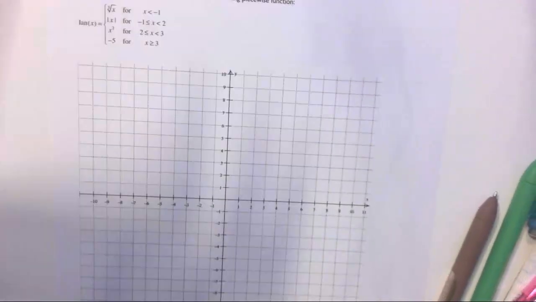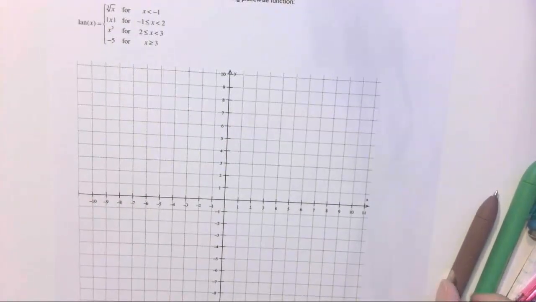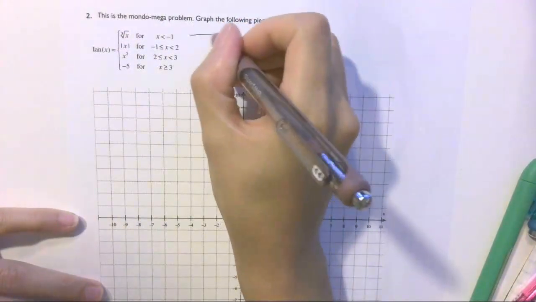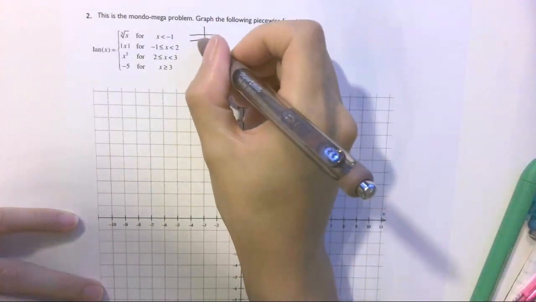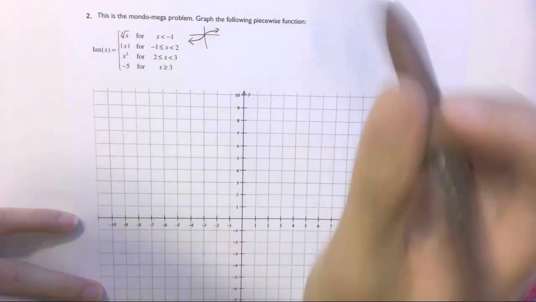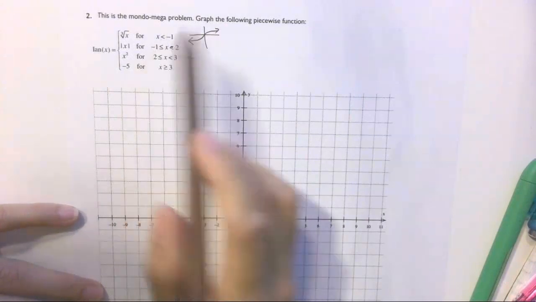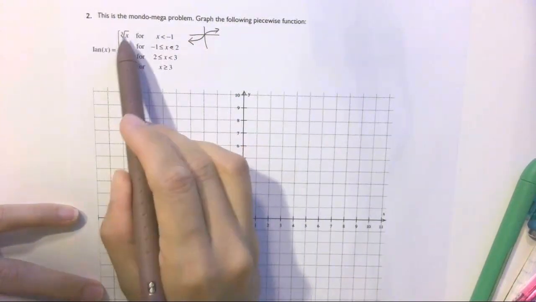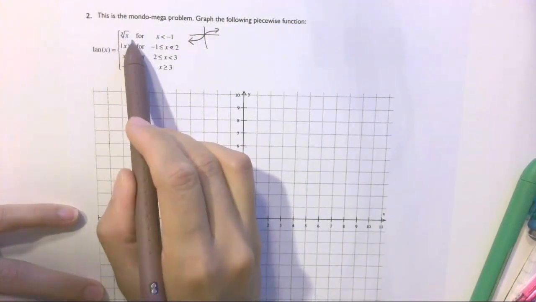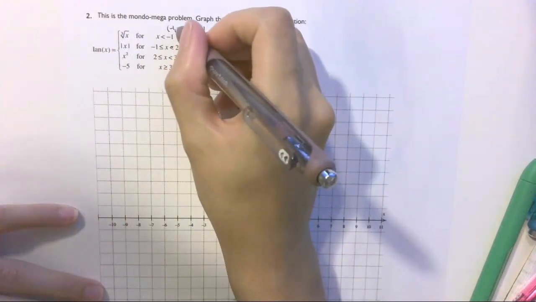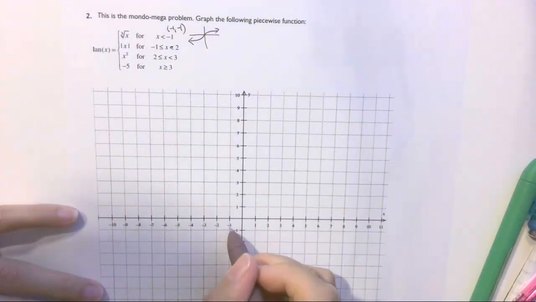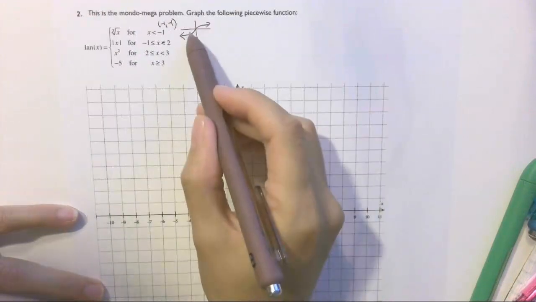Alright. Next one, this is like the mega problem because it's very complicated, but I think we can do this. Let's go. Alright, there are 4 pieces. Number 1, cube root. Oh, I know cube root looks like this. I don't want the whole thing. I only want x is less than -1. So at -1, I'm going to plug it in. Cube root of -1 is -1. So it's going to start at -1, -1 with the open circle. And it's just the bottom part here.